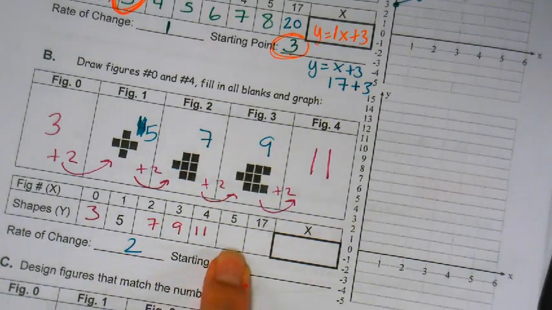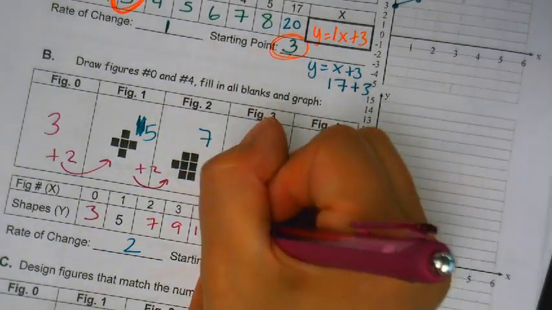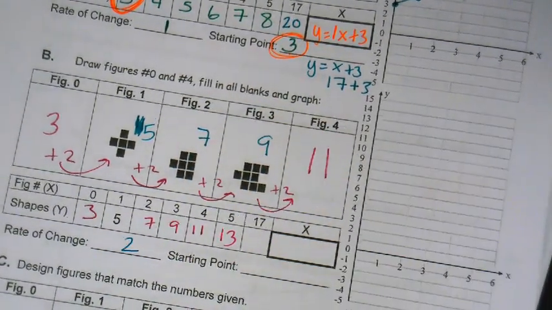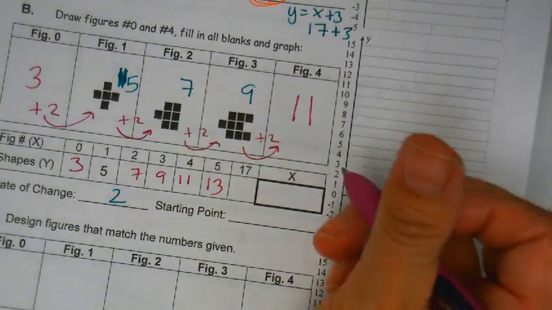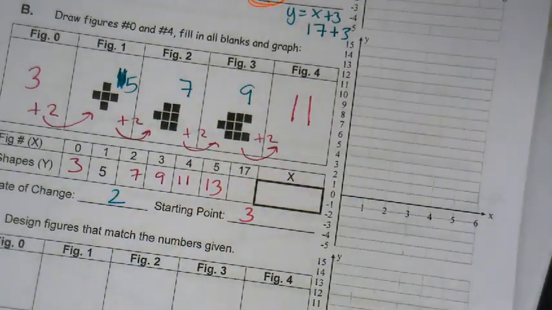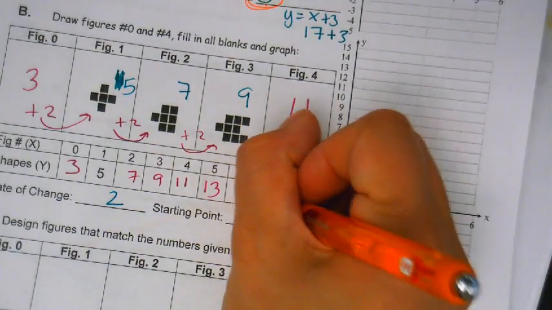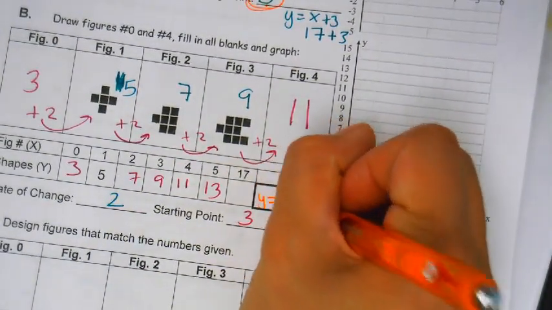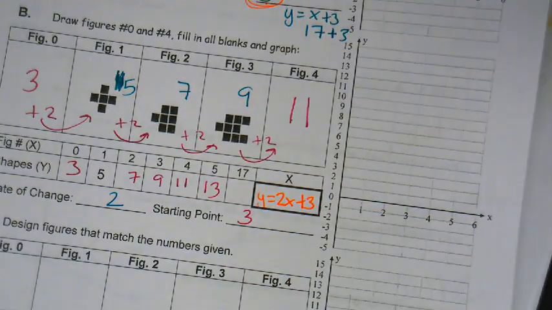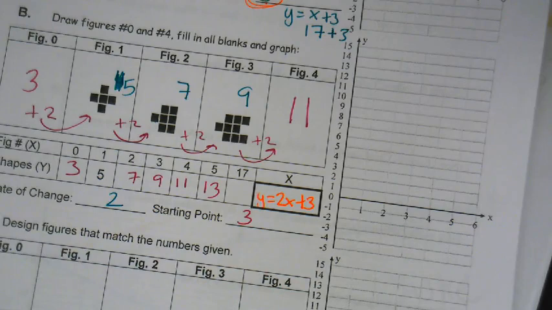What goes underneath the 5? 13. All right, what is my starting point? 3. What is my equation? Y equals 2x plus 3. Good. Y equals 2x plus 3. All right, so let's graph it.